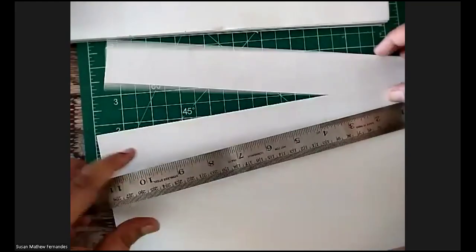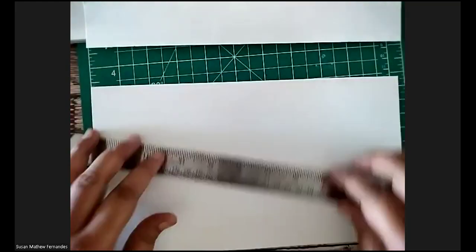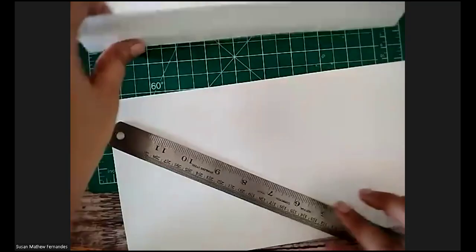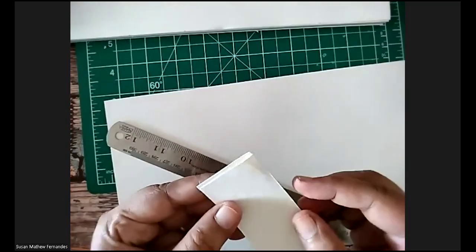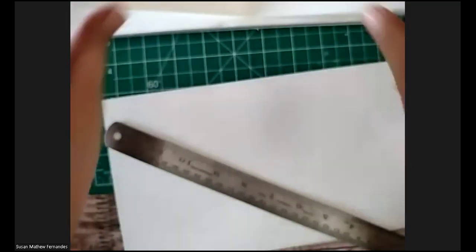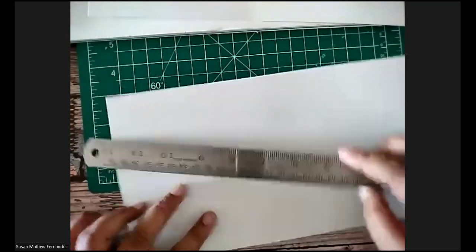All right. Since we're doing this, I'm going to get another one ready as well. Let's just make another. Does this look right? Yeah, they align perfectly. Okay. So I'm just keeping that ready. I'll cut another piece.